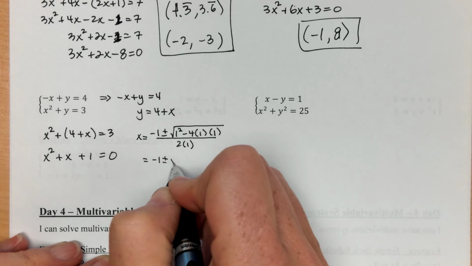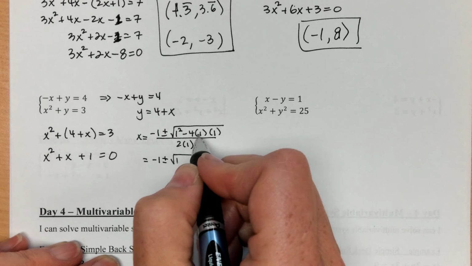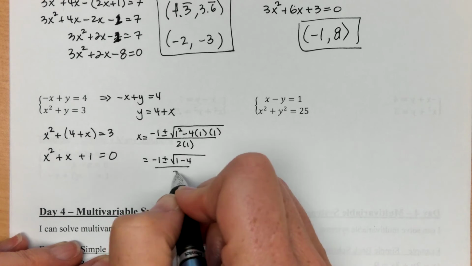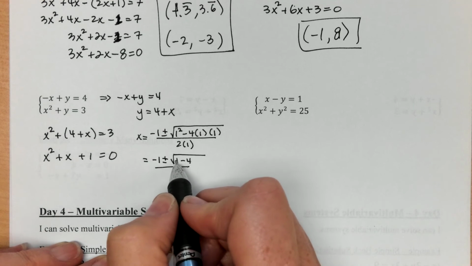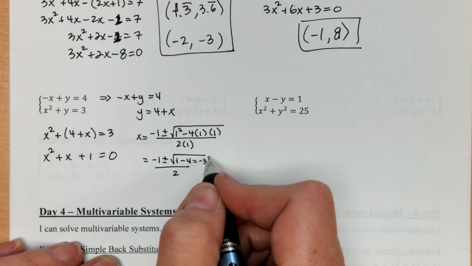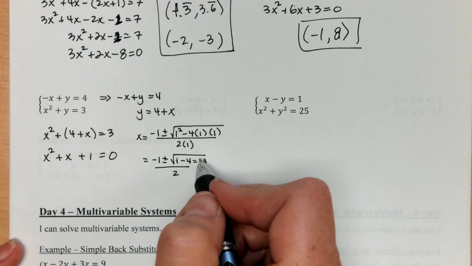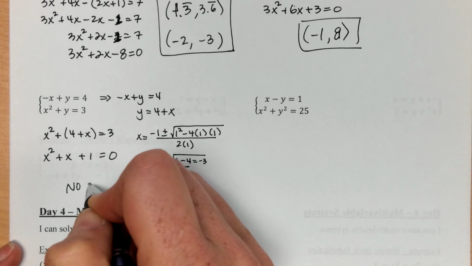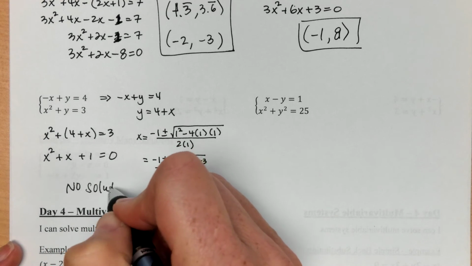Negative 1 plus or minus square root of, I've got 1, minus 4 times 1 times 1 is 4, over 2. Here's my problem. 1 minus 4 is negative 3, and you cannot root a negative. So that's why your calculator is telling you error, because it can't root a negative. And so that means that this system has no solutions.